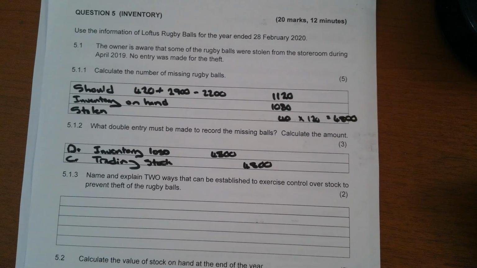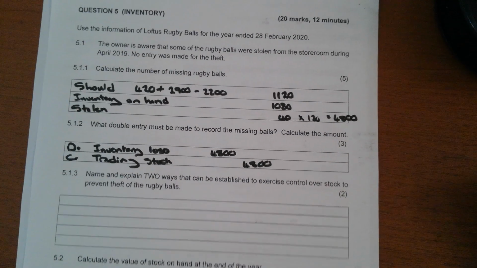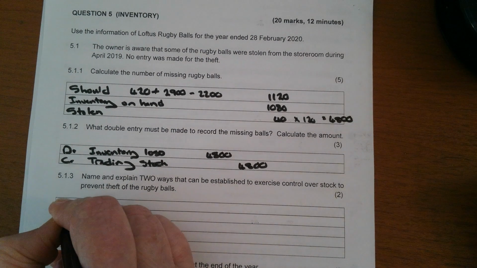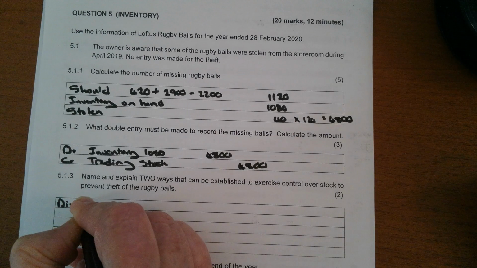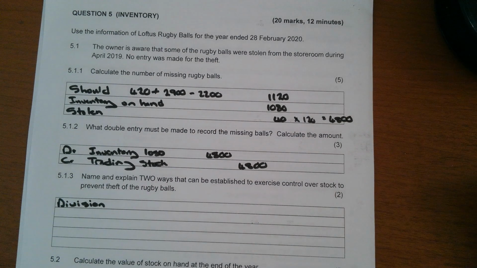Okay, name and explain 2 ways that you can prevent this inventory loss. Now, the first thing that you must think of is that there must be a division of duties so that the same person is not responsible for ordering the goods, receiving it when it's delivered, issuing it to the shop, because then there can be a loss of stock. So you should have different people that are responsible for the different duties.